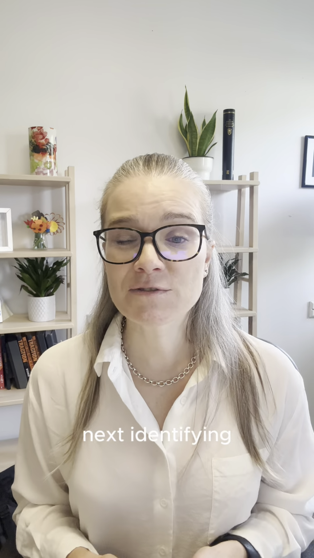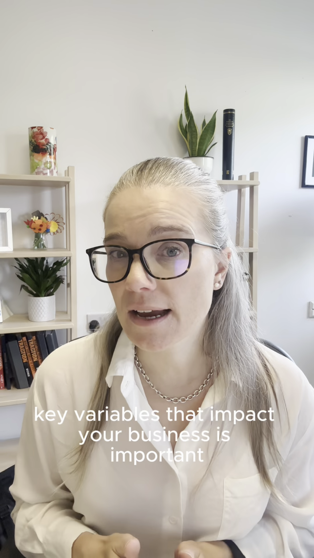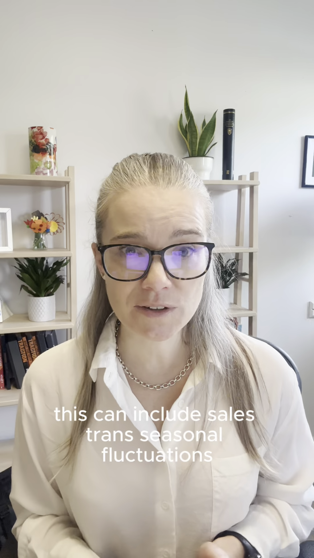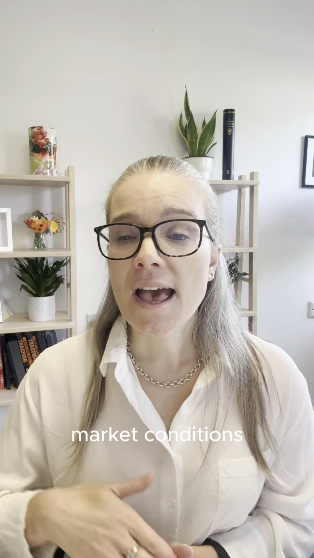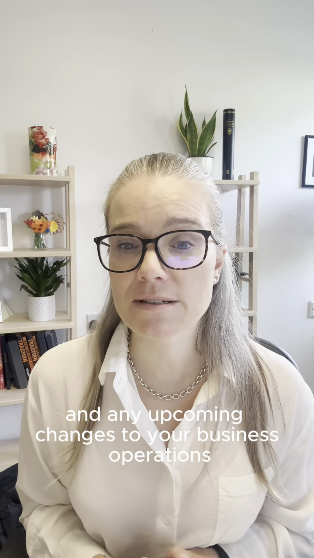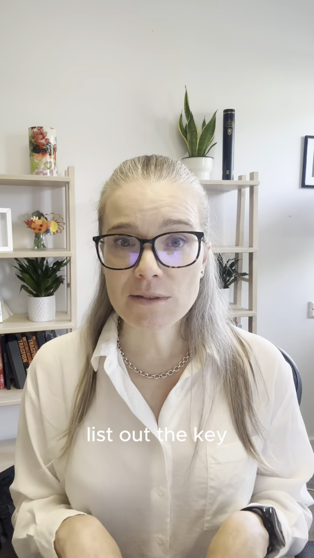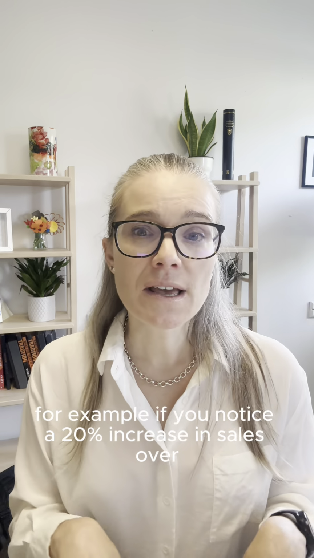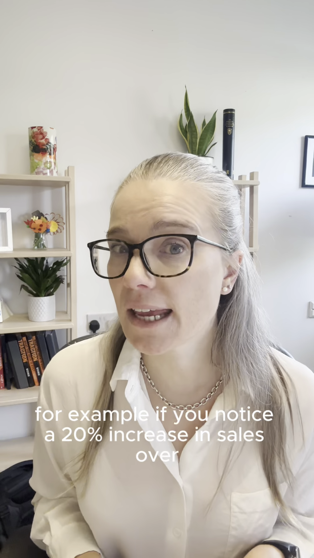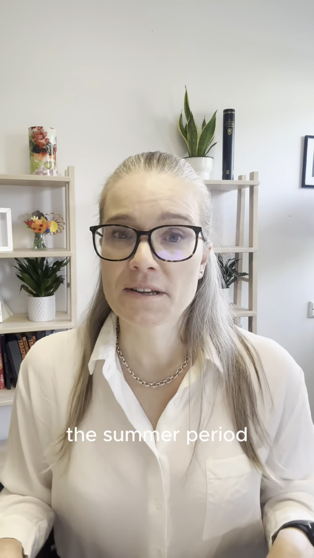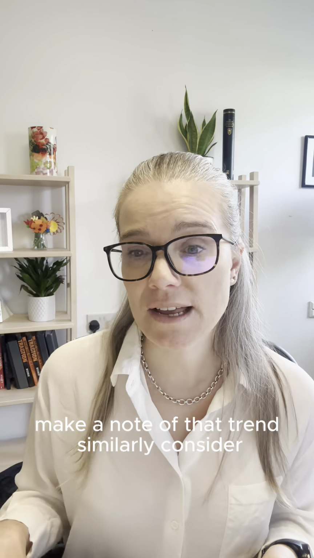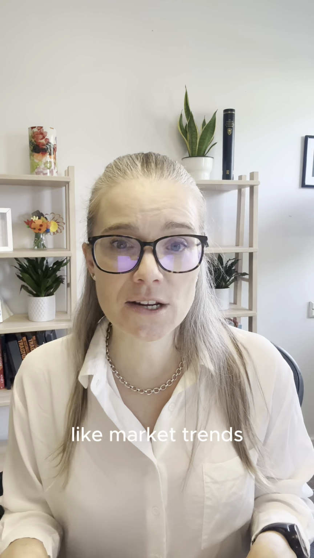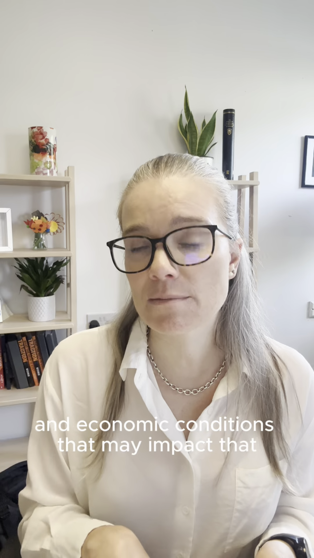Next, identifying key variables that impact your business is important. This can include sales trends, seasonal fluctuations, market conditions, and any upcoming changes to your business operations. List out the key variables that are going to impact your business. For example, if you notice a 20% increase in sales over the summer period, make a note of that trend. Similarly, consider external factors like market trends and economic conditions that may impact that.